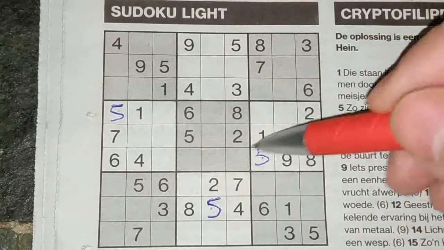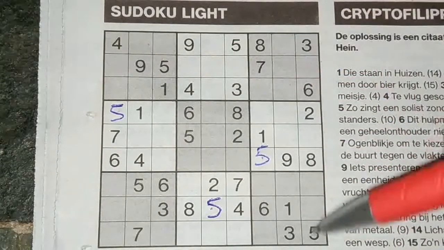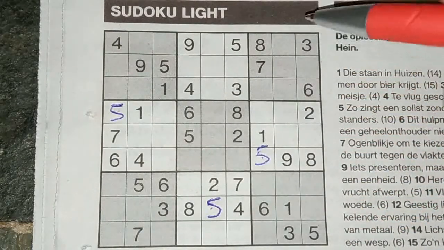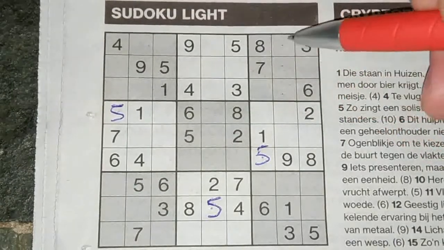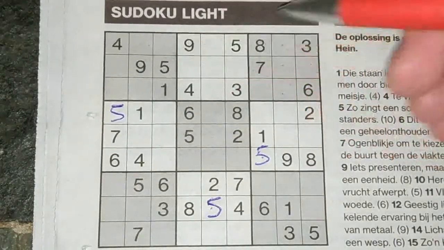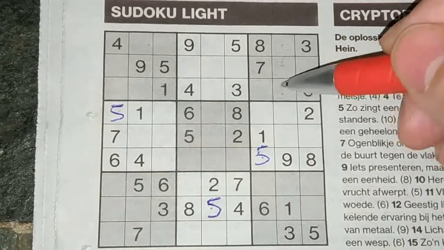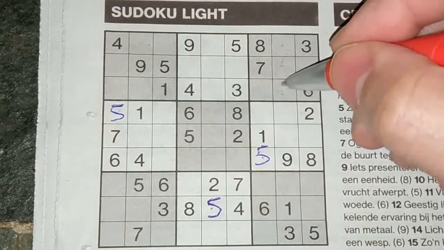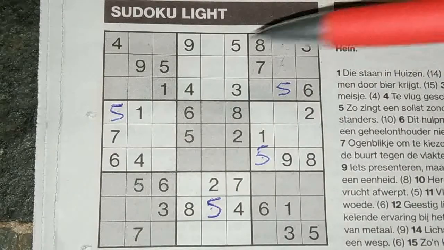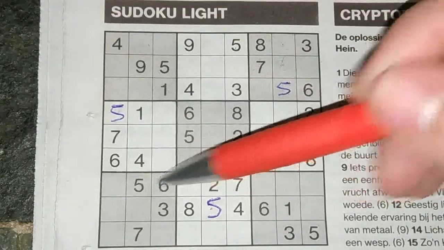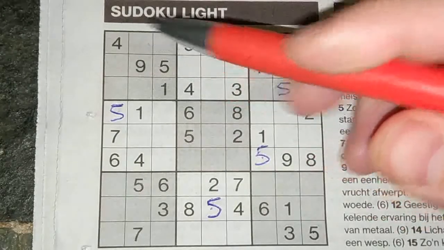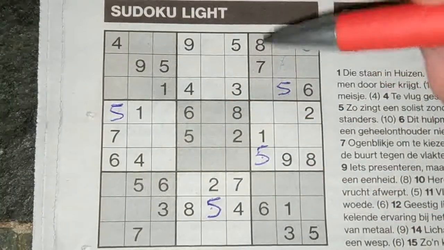5 in the last column, 5 in that column. So in the column between, the only 3 places for a 5 are here, here, or there. I see here 5, so no 5 there. I see here 5, no 5 there. The only place for the 5 should be here. And all the 5s are used, I can see. Yes, alright.